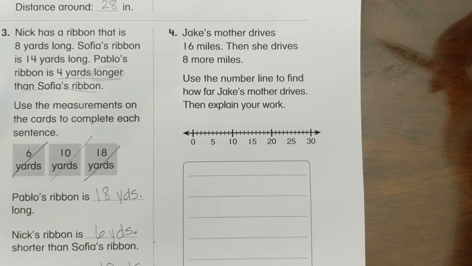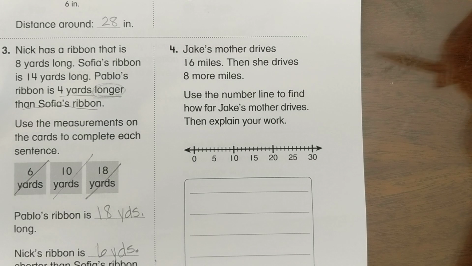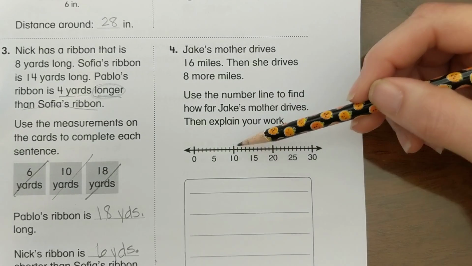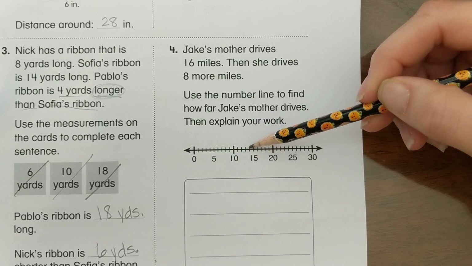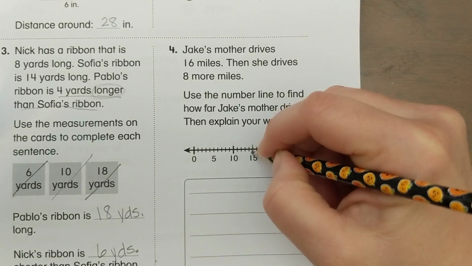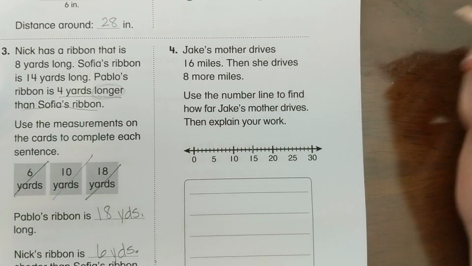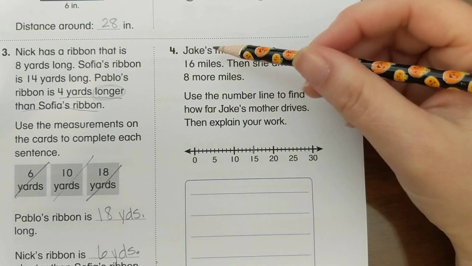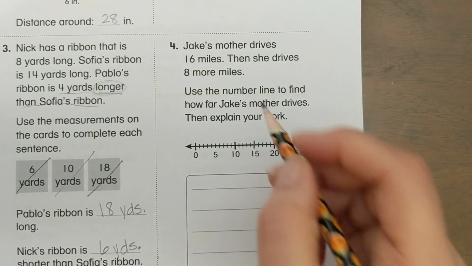Okay, number 4. Jake's mother drives 16 miles. Then she drives 8 more miles. Use the number line to find how far she drives and then explain your work. So you need to find 16 on the number line. Here's 10, 11, 12, 13, 14, 15 is this one right here. I'm going to kind of just make it longer because sometimes it's hard to tell. So that one's 15.